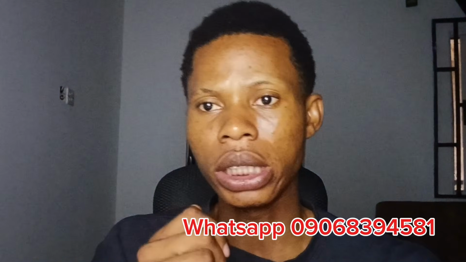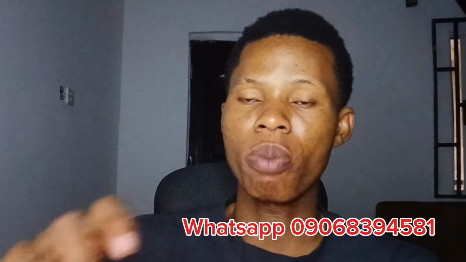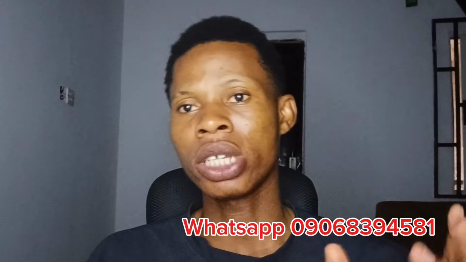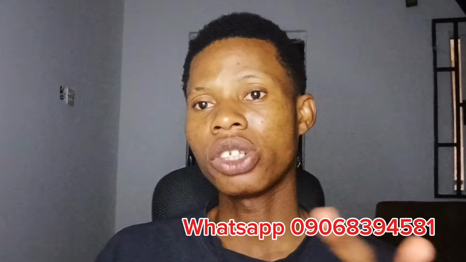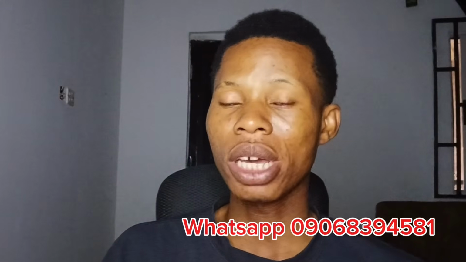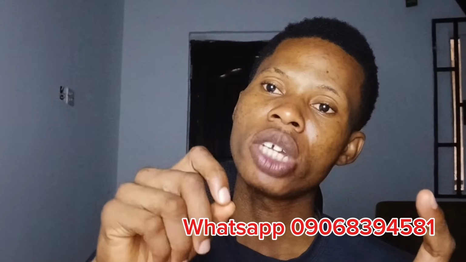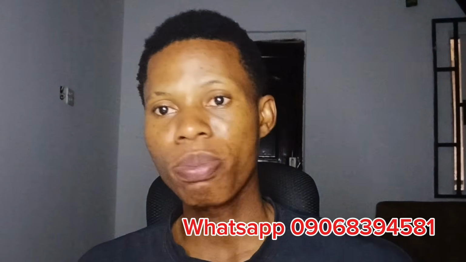When you click on the link, you will see where to put your email address and your password. Kindly put in your registered email address. That is the email address you used in registering for JAMB, because if you put any other email address, it won't work. So put in the email address you used in registering for JAMB there. Then you put your password.